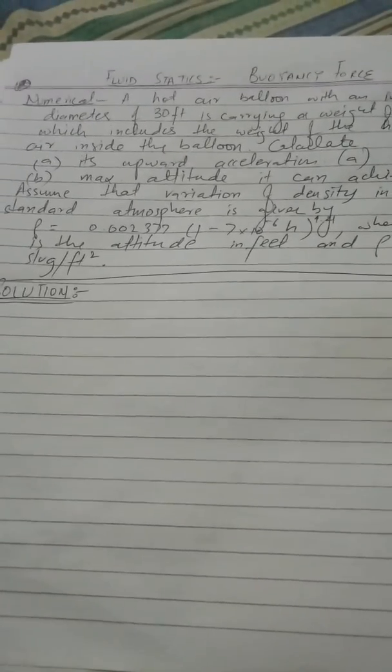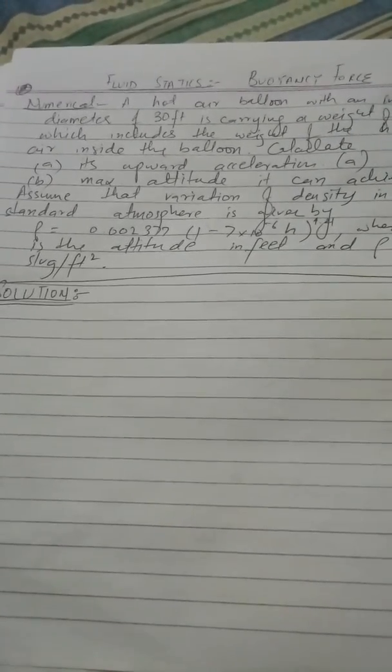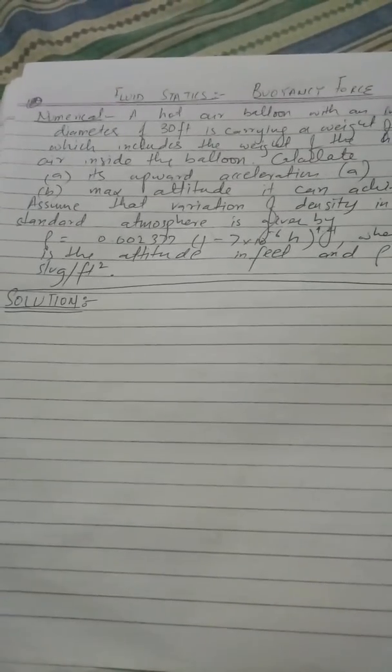The numerical says a hot air balloon with a diameter of 30 feet is carrying a weight of 800 pounds, which includes the weight of the hot air inside the balloon.